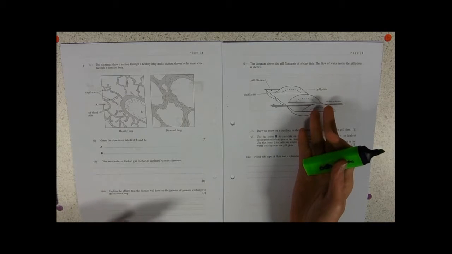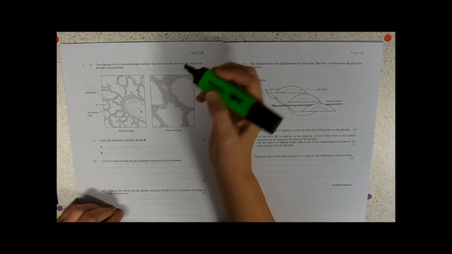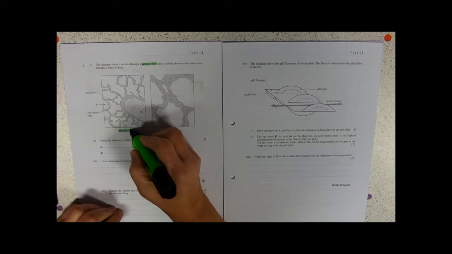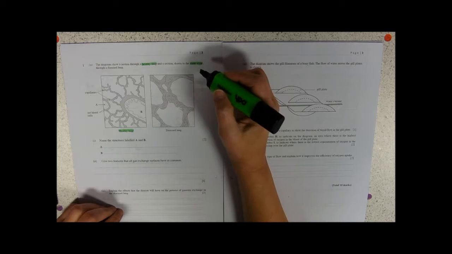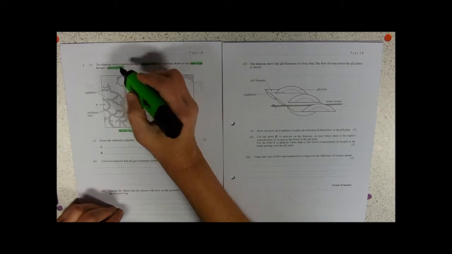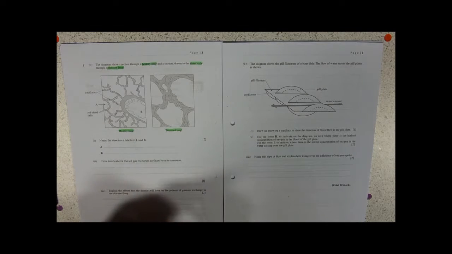This looks like a gas exchange. I can see some fish gills over here and I've got the word lung. So that's good, that's what my topic is. So they're going to be asking me what I know about gas exchange. So I've got two pictures here. One's a healthy lung and a section drawn to the same scale. So the sizes should be right for the diseased lungs. So these are absolutely equivalent pictures.